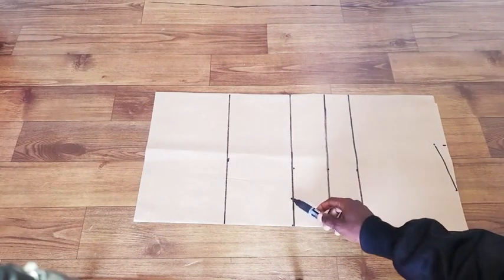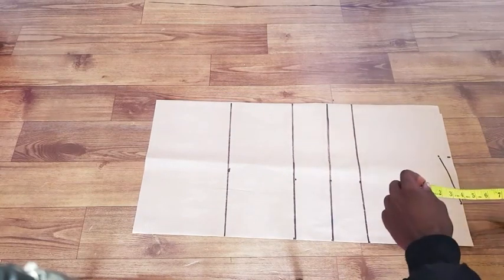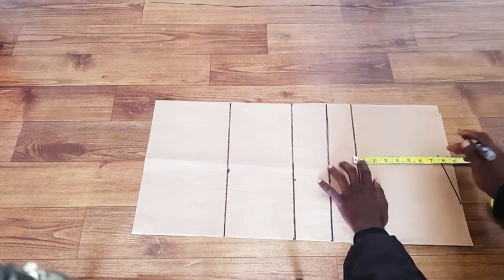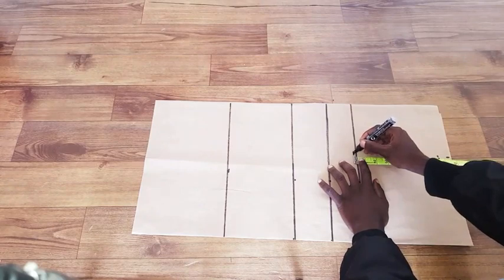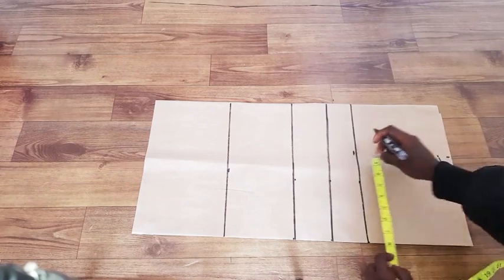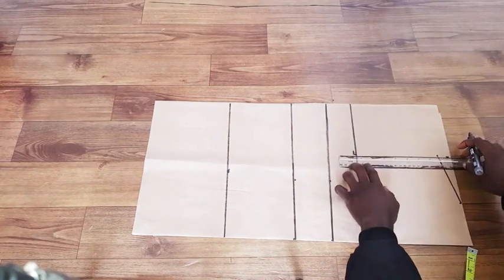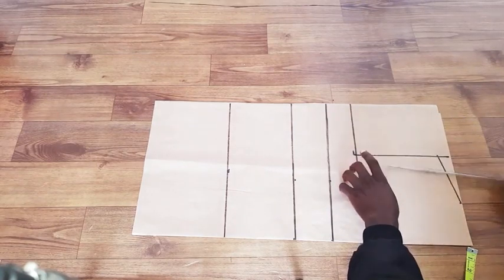To get the armhole curve, I'll first of all get the armhole depth, which is by dividing the bust measurement by 6 inches, then add 1.5 inches to whatever the result is. Doing that, I have my armhole depth to be 7.5 inches. So I mark that. Then I'll mark the same measurement, the shoulder measurement around that armhole depth, which is 8 inches. I'm doing this because I want to mark a straight line from the shoulder to the armhole depth.